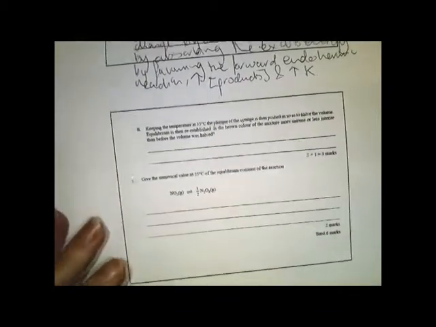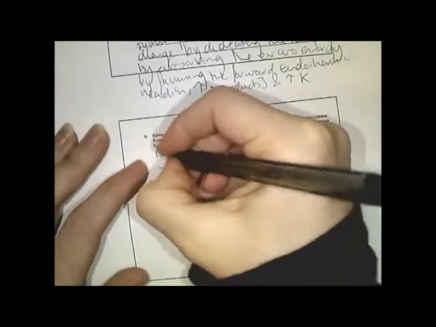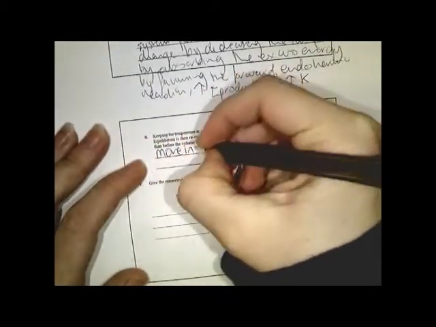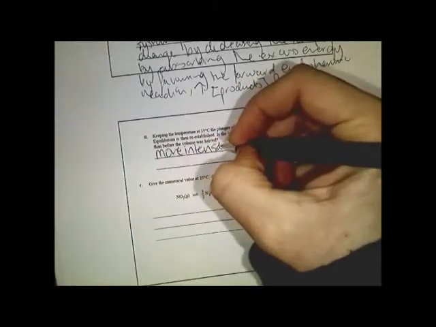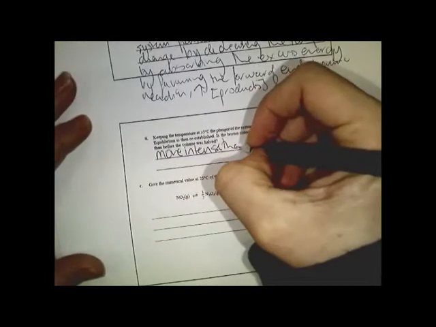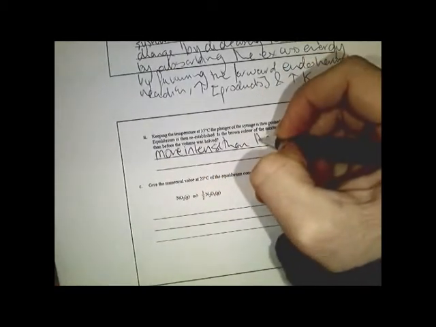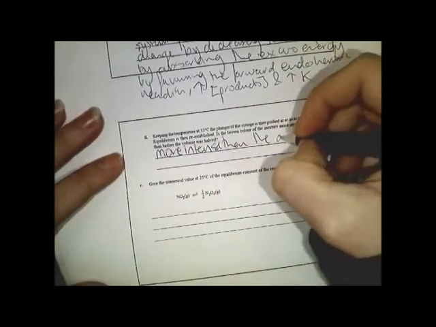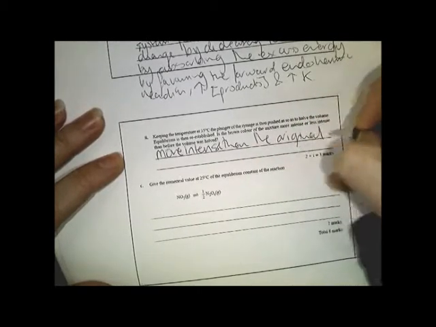So you would say more intense, then you would say than the original equilibrium. Okay, so it'd be more intense than the original equilibrium, but it does decrease according to Le Chatelier's principle.